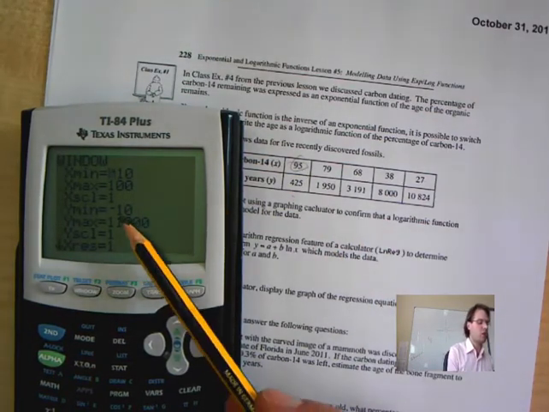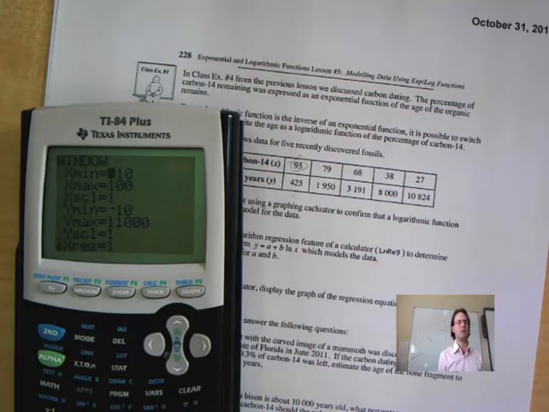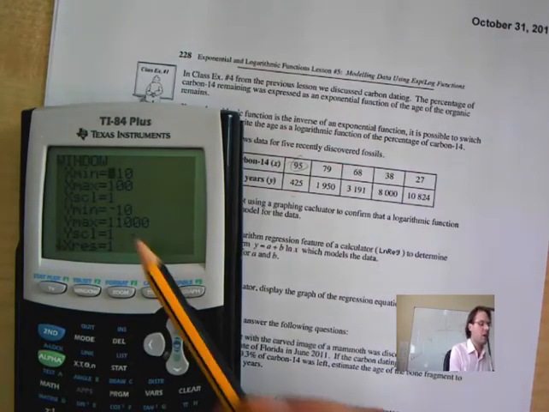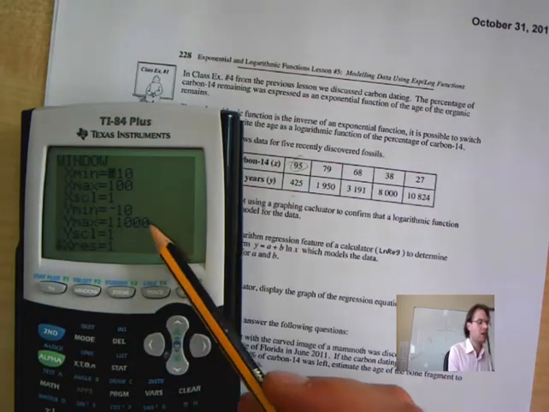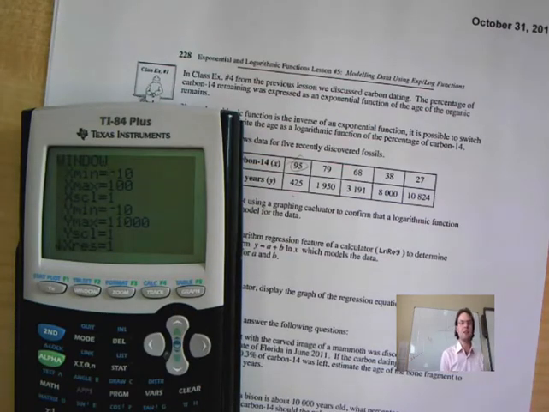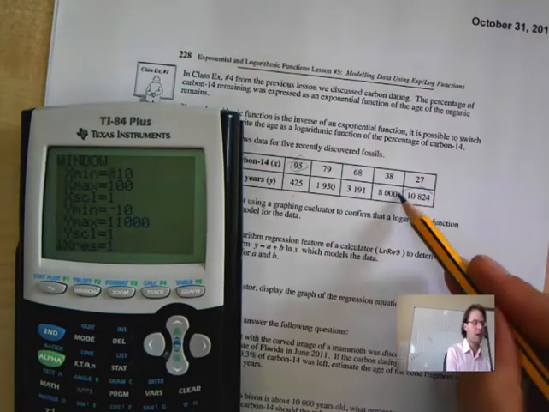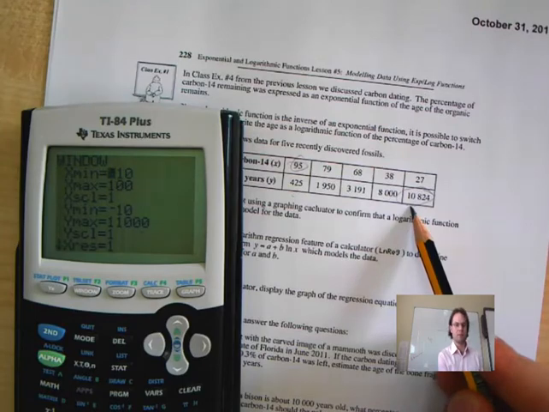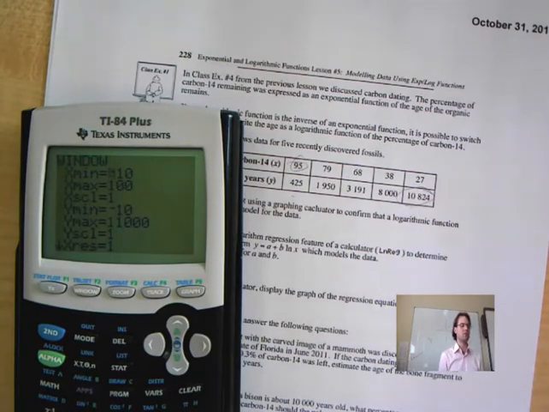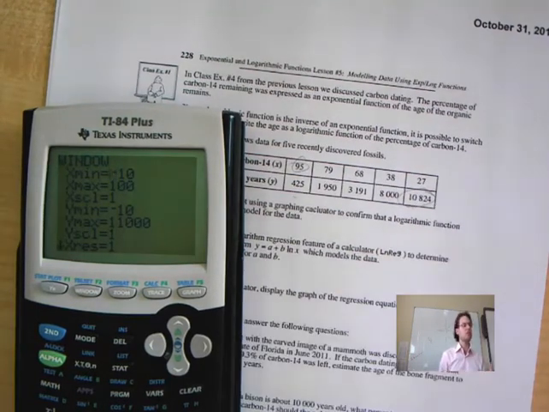The minimum for my y I just said is -10 because it's something small, and I probably could have gone with 0 as well. Now my y max, I said 11,000. The reason is I took my max y value, that was right there, 10,000, almost 11,000. So I just went a little bit above both maximums.